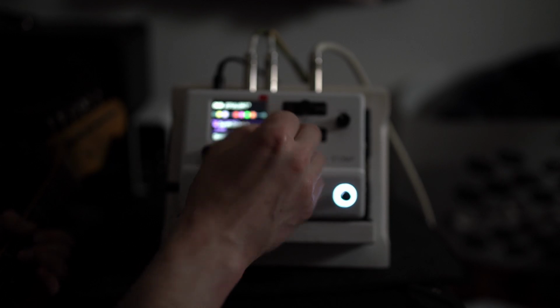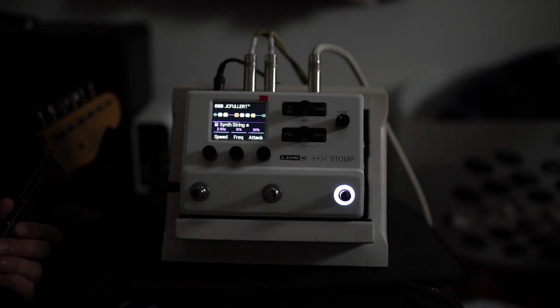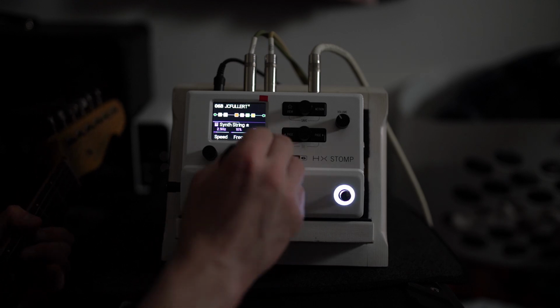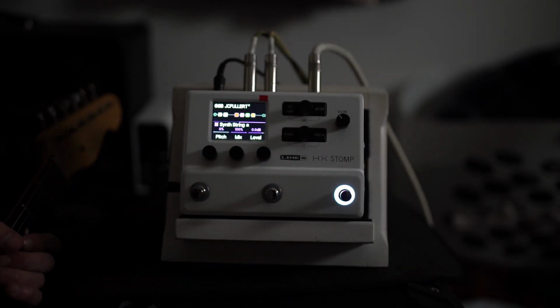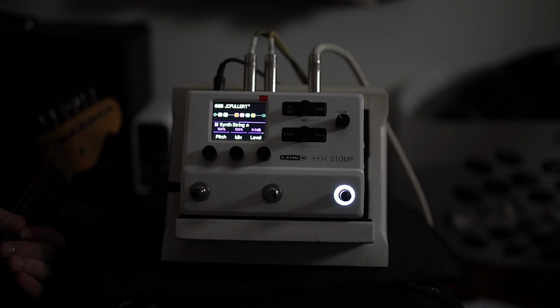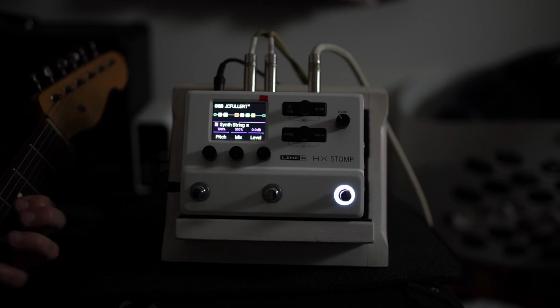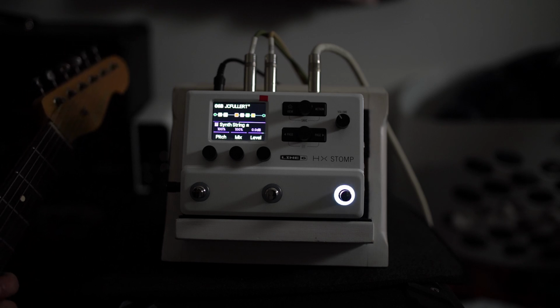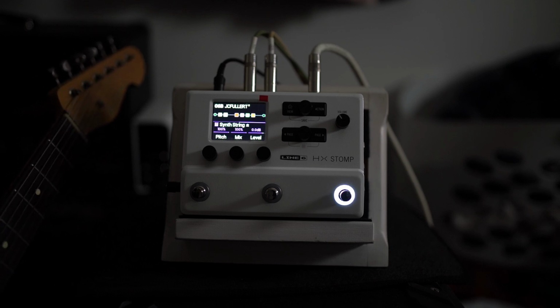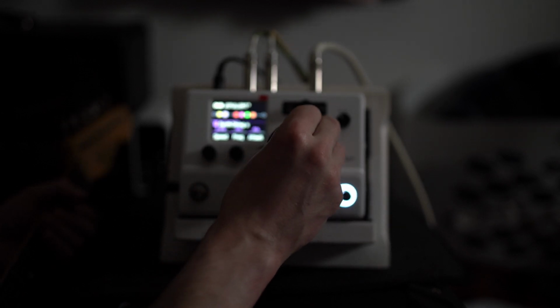And then attack, we can have it quicker. So super useful again. What else we got?